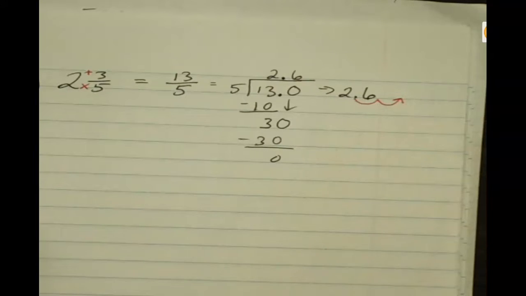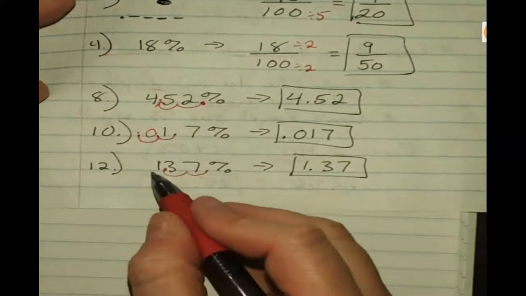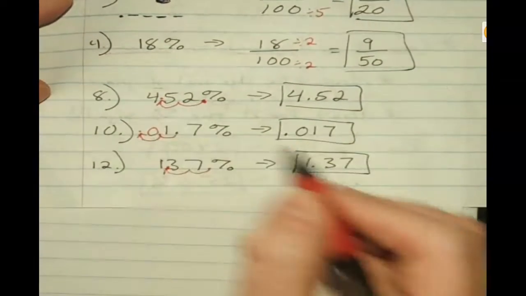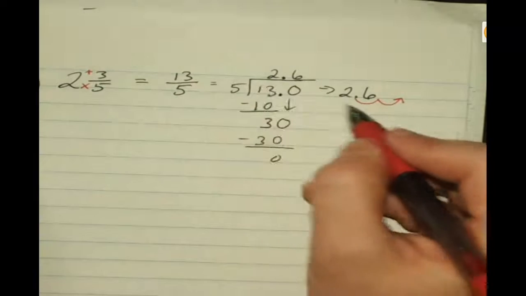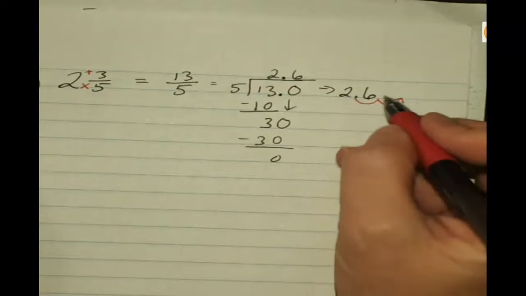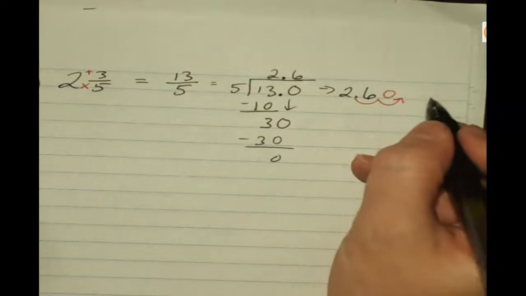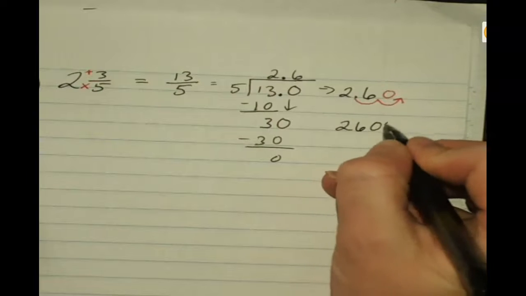Look right here, we went from a percent to a decimal, so we moved it to the left. Okay, because I keep thinking that we're turning it into a decimal. But here, it's already a decimal, we're turning it to a percent, so we go right. And I put a little 0 where that one swoosh is. So what's my answer? 260%.